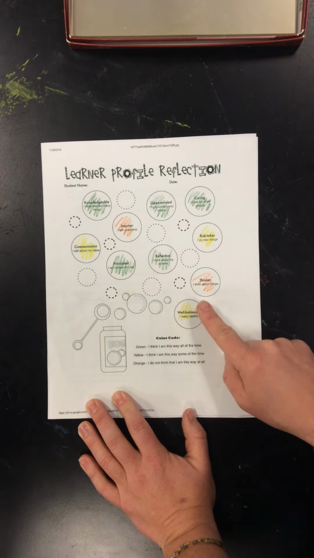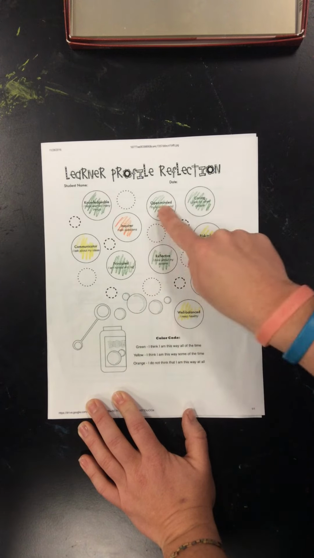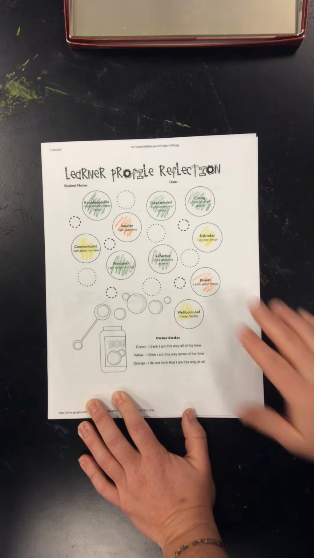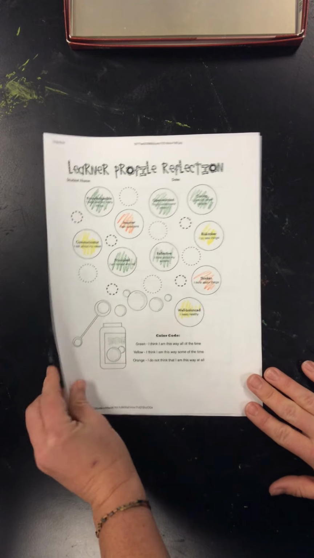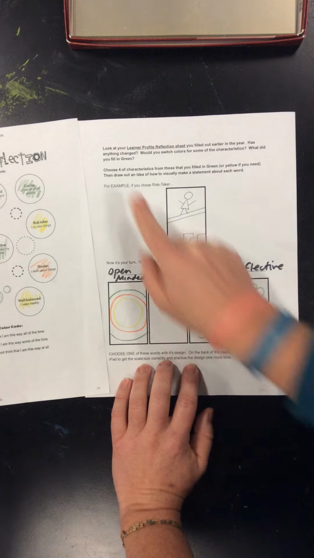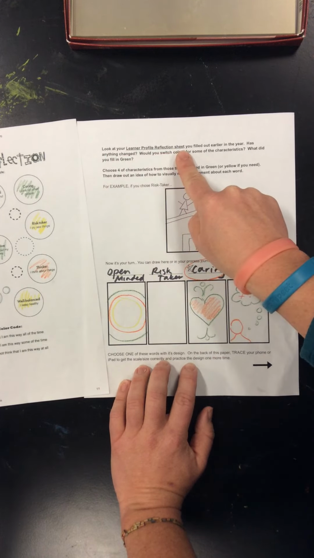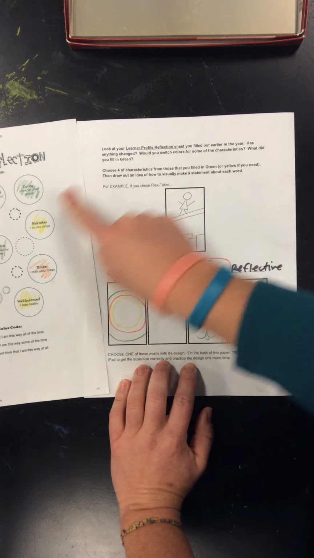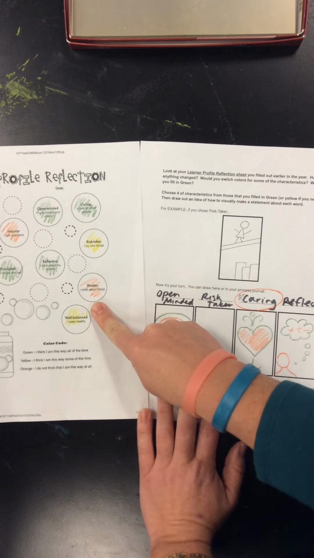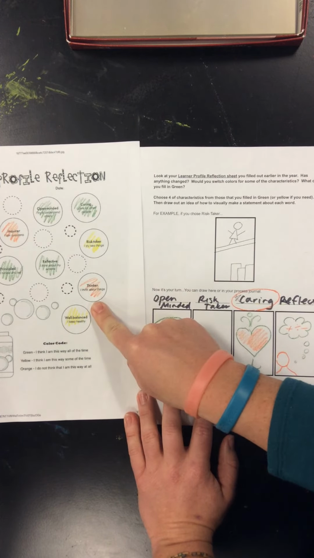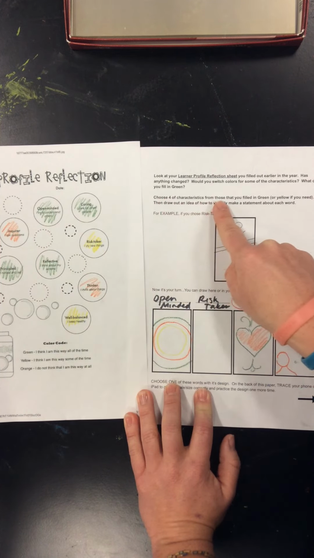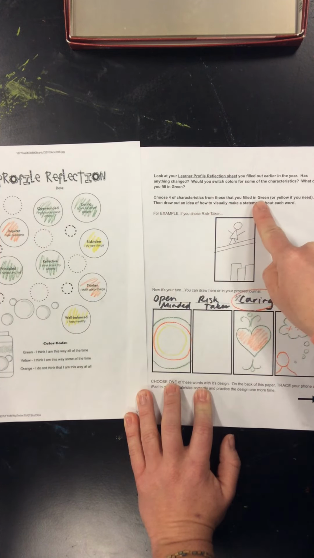Once you've filled in the colors, then you're focusing on your greens. Do you have 4 greens or more than 4 greens? Then you're choosing the 4 that you want to focus on this worksheet. So it says, look at your learner profile reflection sheet you filled out earlier. Has anything changed, or would you switch it? And what did you fill in green? Choose 4 of the characteristics from those that you filled in green.